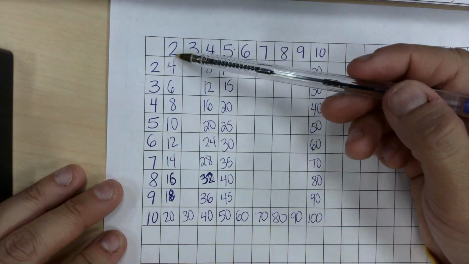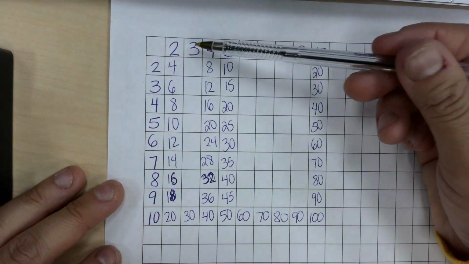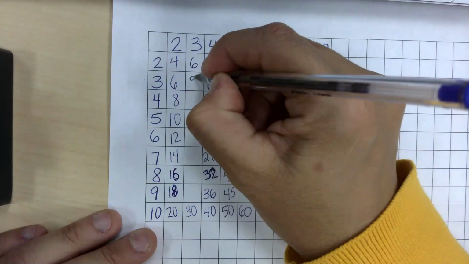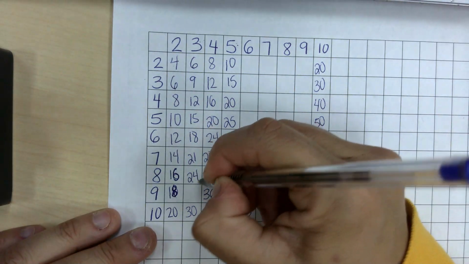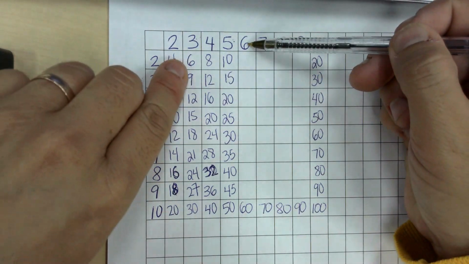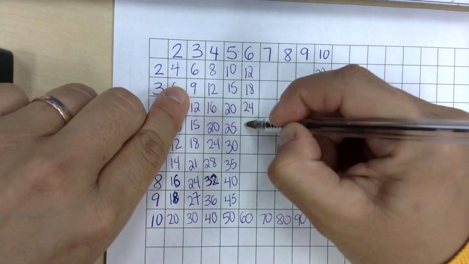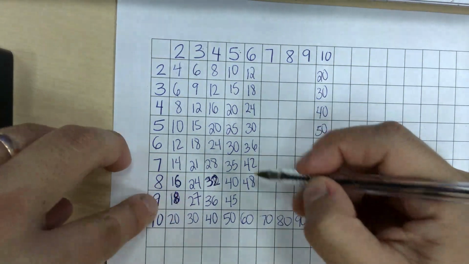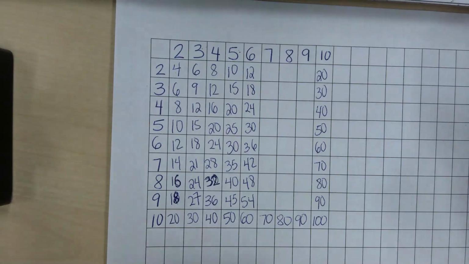So once you have filled up 2, 4, 5, and 10, now we can do the 3's, right? You can use your fingers if you need to, but I encourage you not to. So 3, 6, 9, 12, 15, 18, 21, 24, 27. And then the 6's is basically 2 times the 3's, right? So 6 is 12, 18, 24, 30, 36, 42, 48, 54.